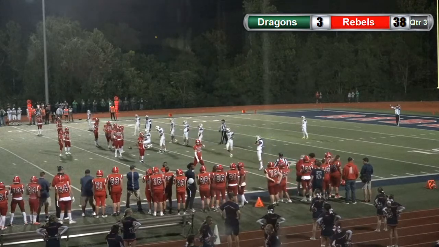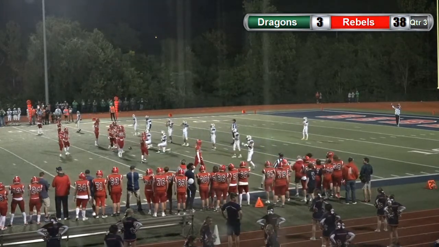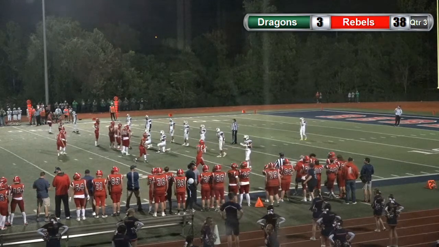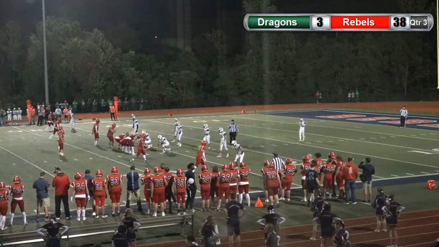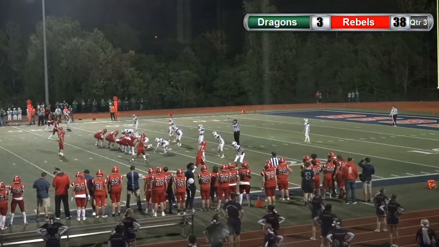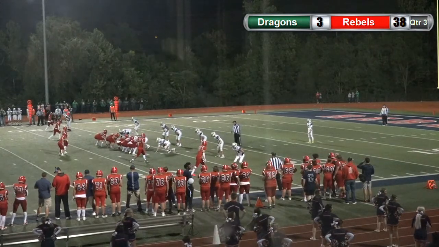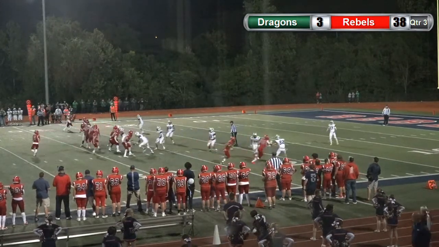So behind us, we have some scores from around the area. Potosi's up 34-7 over Fredericktown. You know, St. John plays Potosi next week. That's not going to be an easy contest, especially after the way this game has gone tonight.